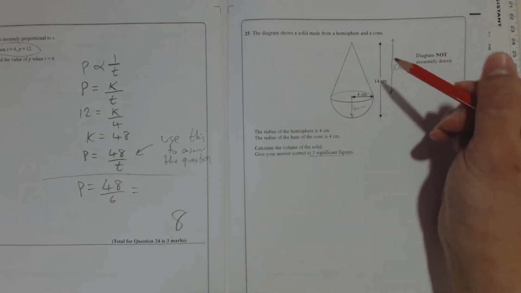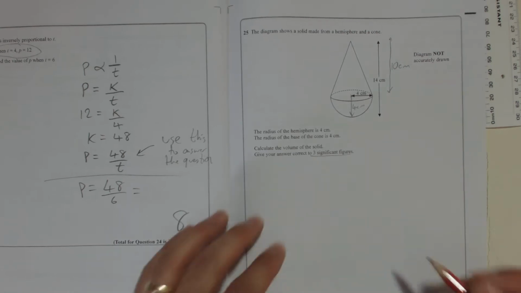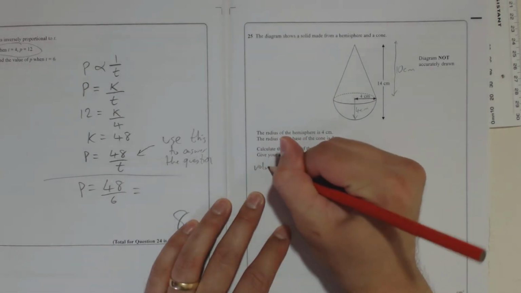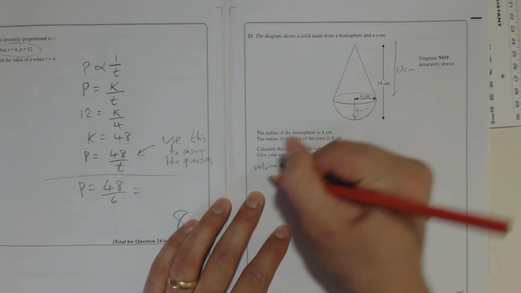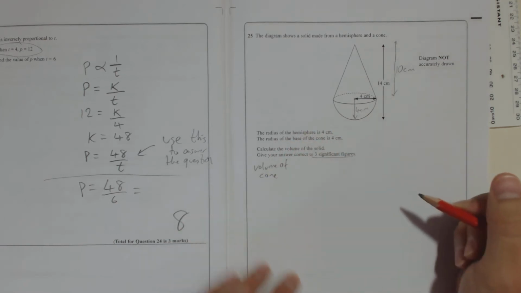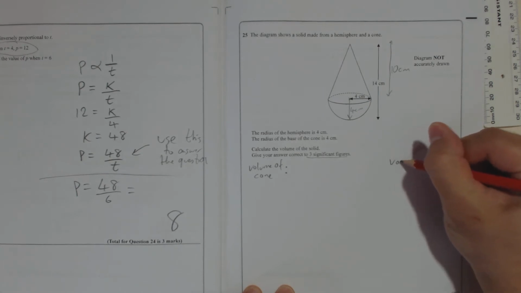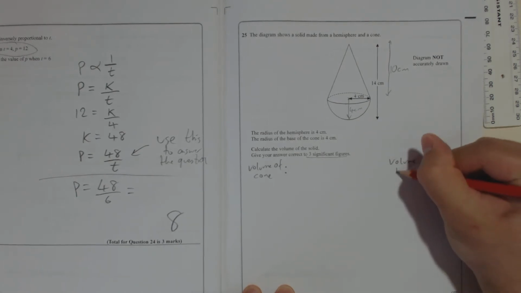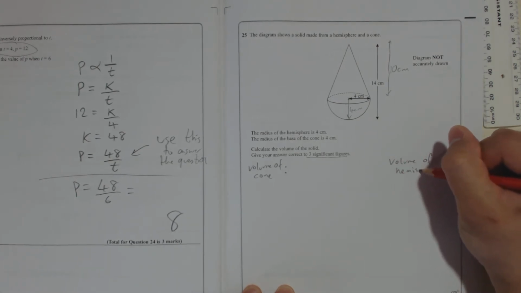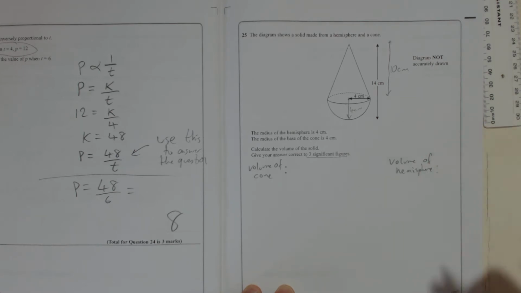Okay, so all we've got to do is find the volume of the cone, find the volume of the hemisphere, and then add them together. So I'm going to put volume of the cone, I'll work that out there, and the volume of hemisphere, I'll work that out there, and then I'll add them together at the bottom.